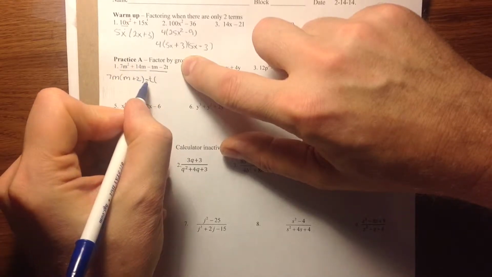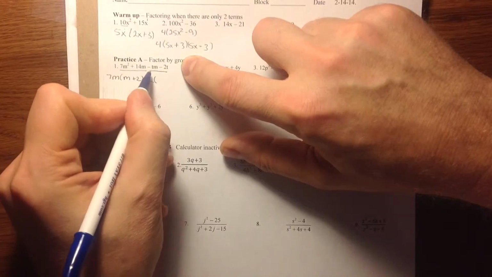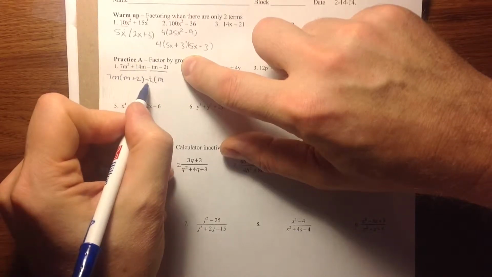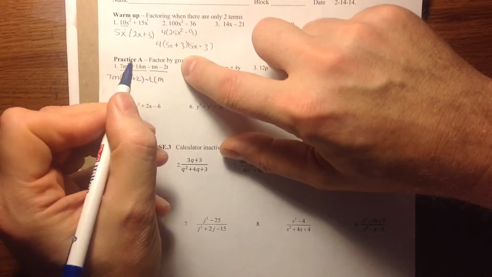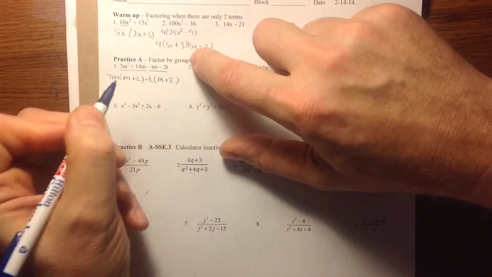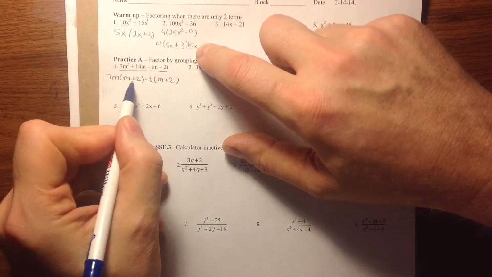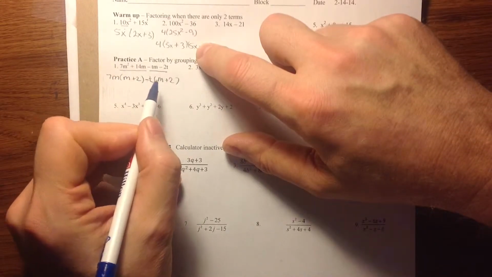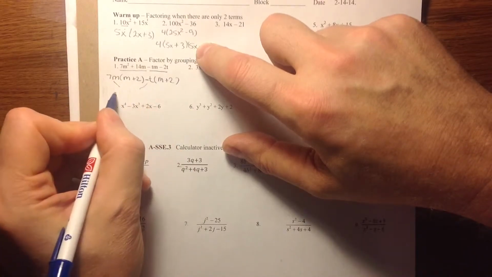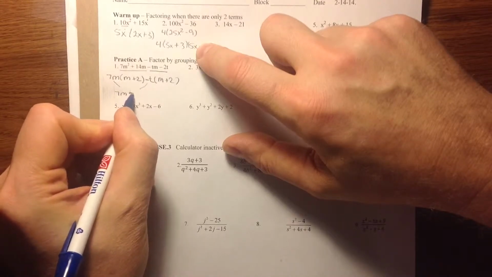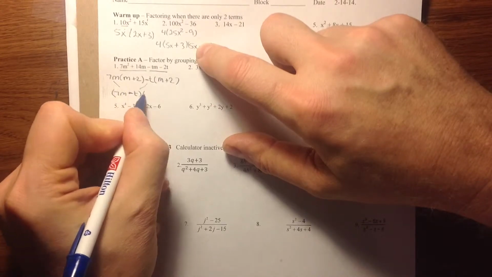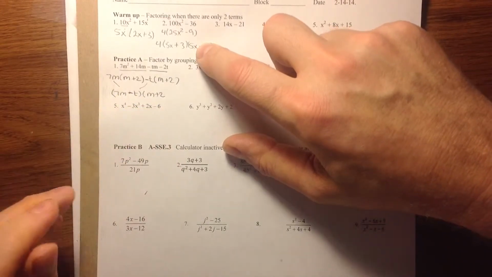Negative tm divided by negative t, well the t's will cancel out, the negatives will cancel out, and that'll leave us with m. And then negative 2t divided by negative t, well the t's will cancel out, the negatives will cancel out, and then it'll be plus 2. So in a situation like this, you notice we've got 7m times m plus 2, but we also have negative t times m plus 2. Well, what we can do now is pull these two together, and they're one factor, and then this m plus 2 is the other.